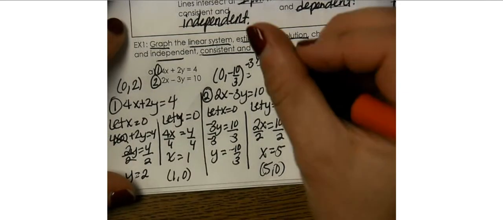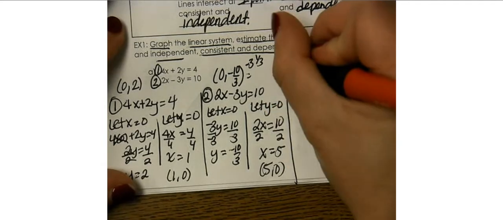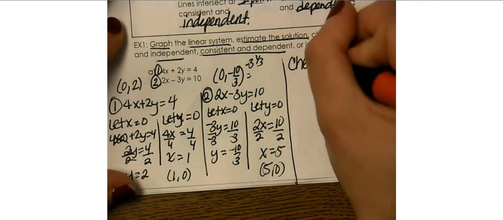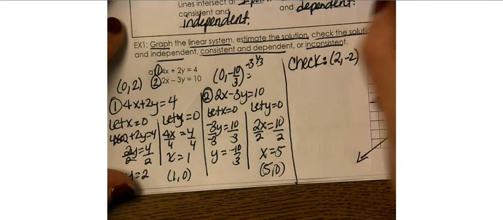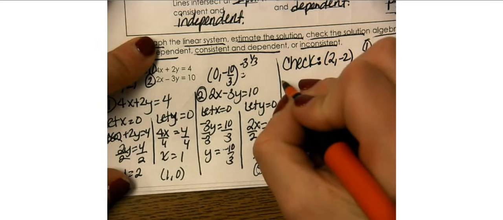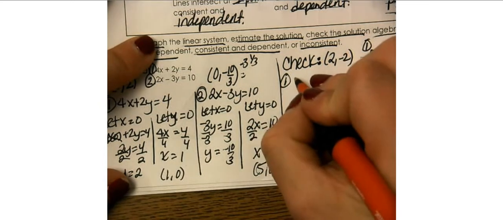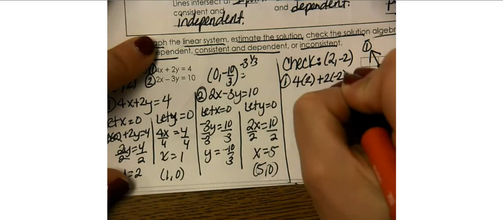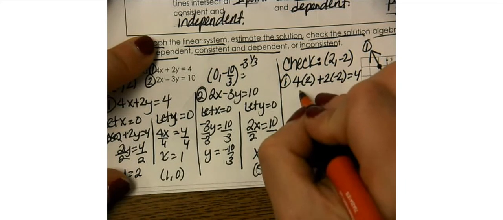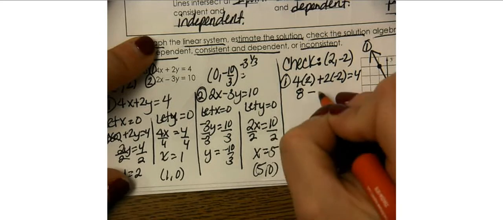So now we have to check our solution. We plug 2, negative 2 back into both equations. So here's my check step. I'm going to be checking 2, negative 2 back into both originals. So working with number 1, I need to show that 4 times 2 plus 2 times negative 2 is equal to 4. This is equal to 8 minus 4 equals 4.